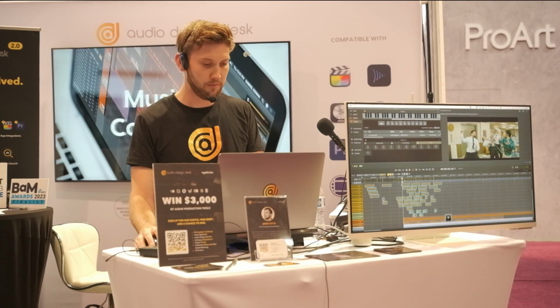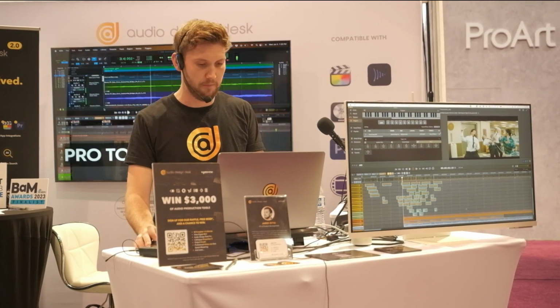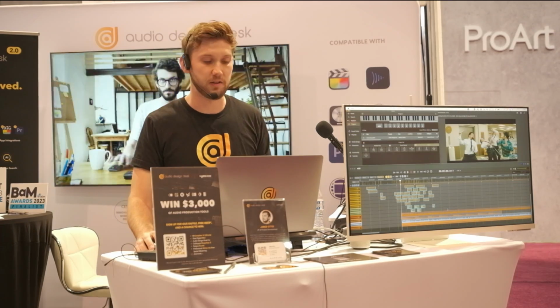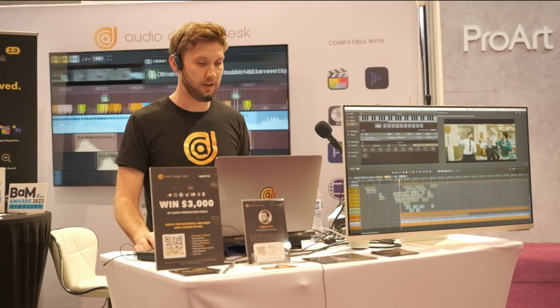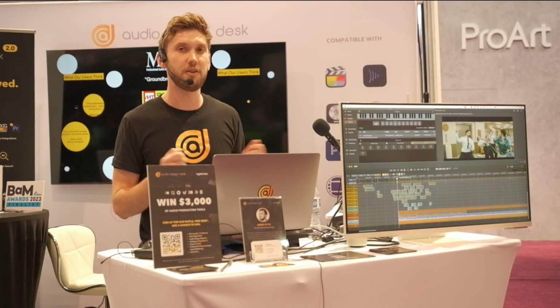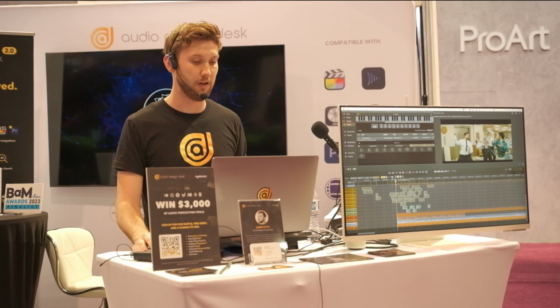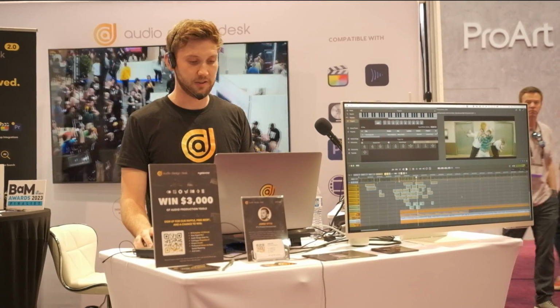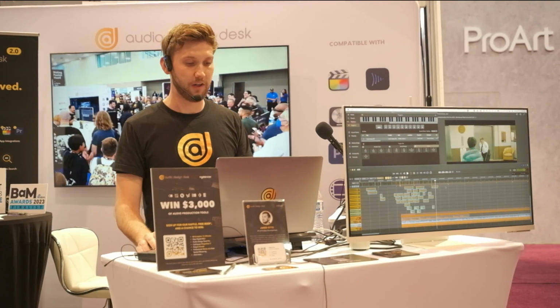Maybe we'll add another rhythmic element on top as well as a bass line here. And I'm noticing that these are recorded at different tempos. So we have this tempo stretch button. When I turn it on, Audio Design Desk will stretch any region that has BPM metadata on it to match my global BPM of 120. So now our score sounds cohesive, driving, and perfect for this scene.